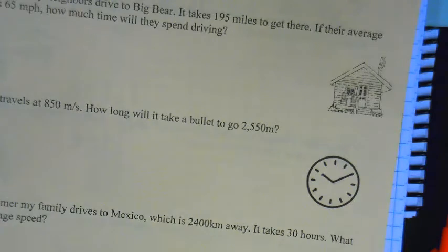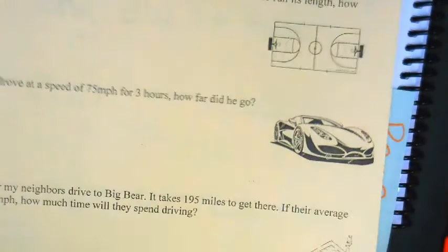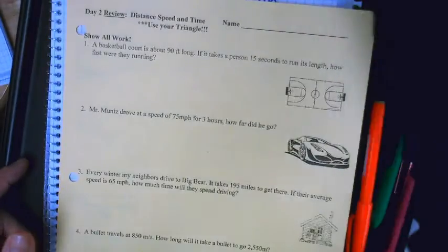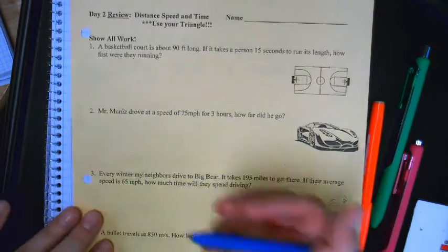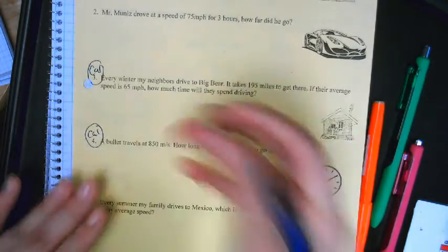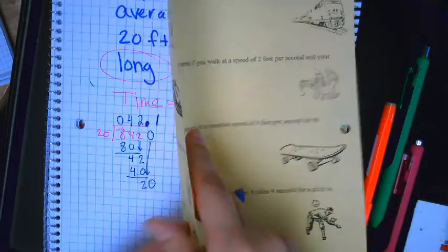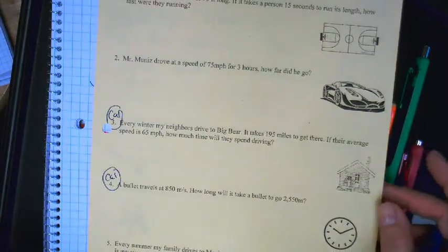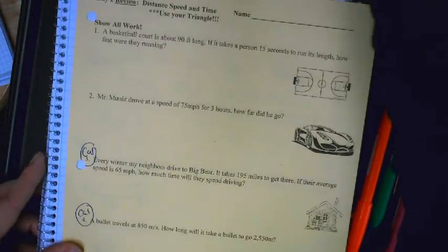Feel free to use your triangle for these. At the end of the period, you're going to be turning in a picture, front and back. Numbers 3 and 4, you can use a calculator. I do believe the rest of them are fine for you to do just the real math. It's not terrible on the math. 3 and 4 are a little bit harder, so use a calculator. Does that mean you're not showing me work? No, you are. Okay, let's do number 1 together.